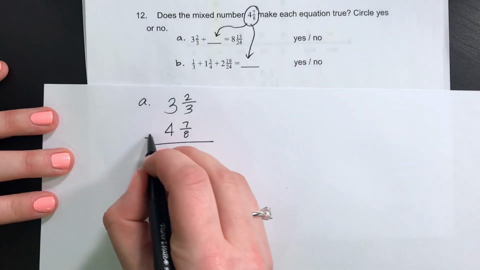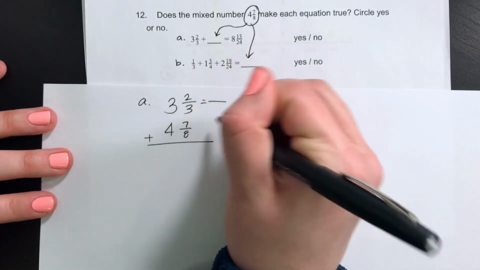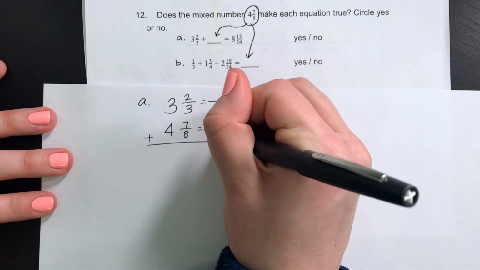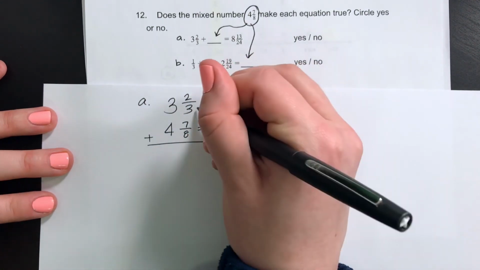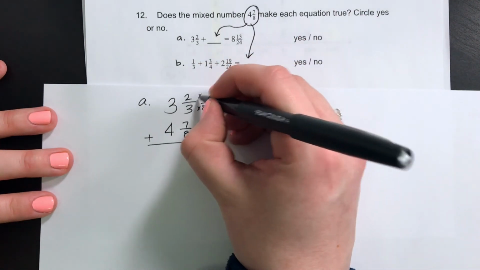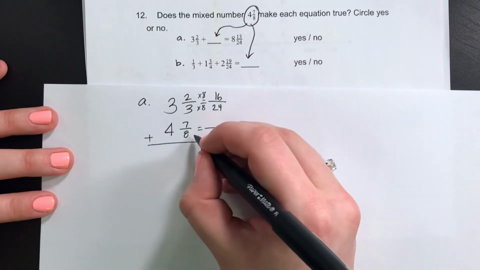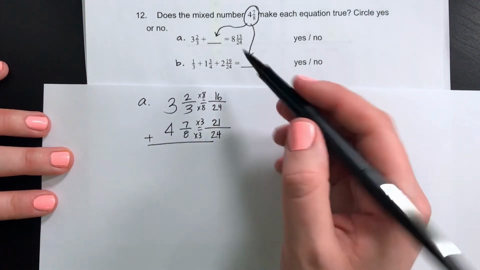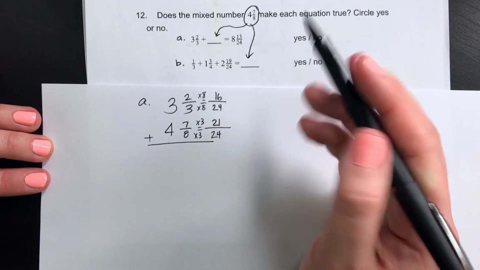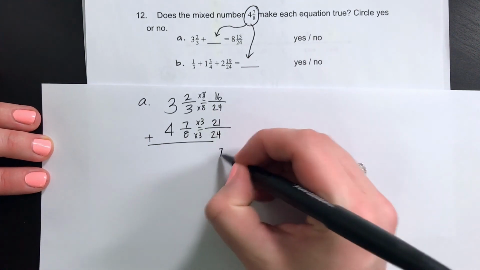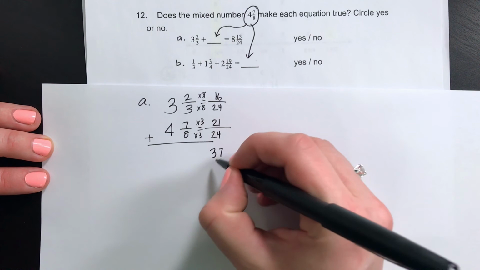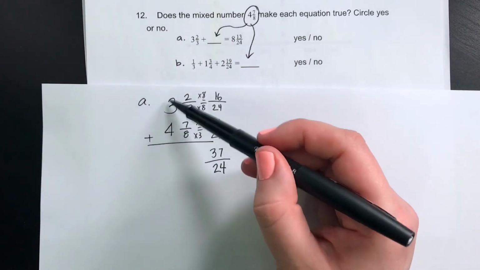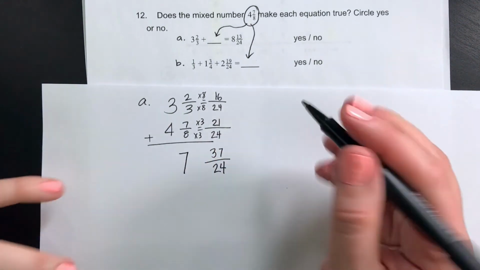4 7/8. We're adding. Okay, so we need to find a common denominator here. 8 and 3, we can use 24. Okay, 3 times 8 is 24. 2 times 8 is 16. 8 times 3 is 24. 7 times 3 is 21. And we're adding here. So 21 plus 16. Okay, 6 plus 1 is 7. 1 plus 2 is 3. 37, we bring down the 24. And then 4 plus 3 is 7.